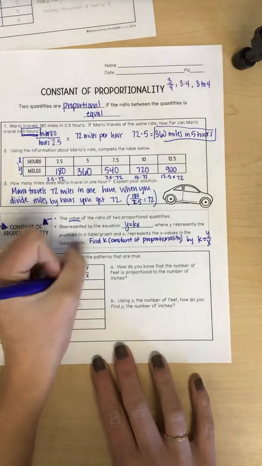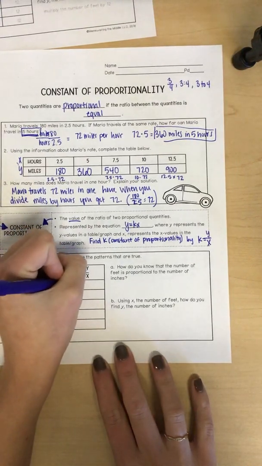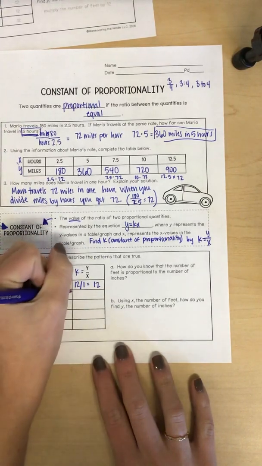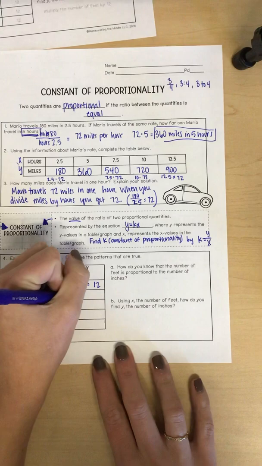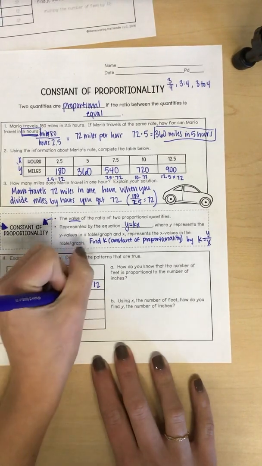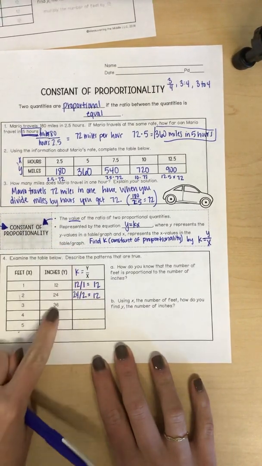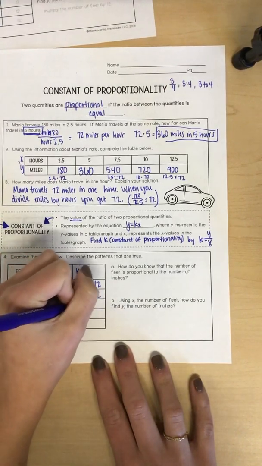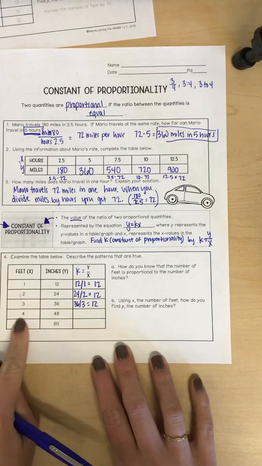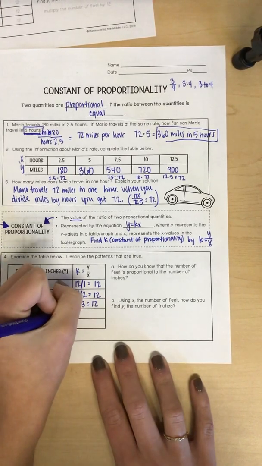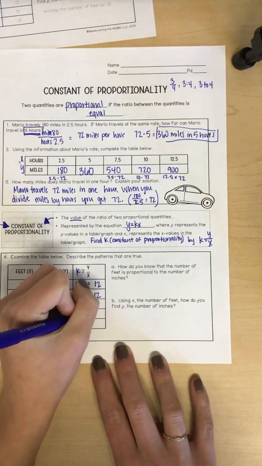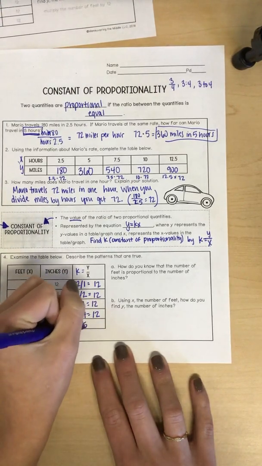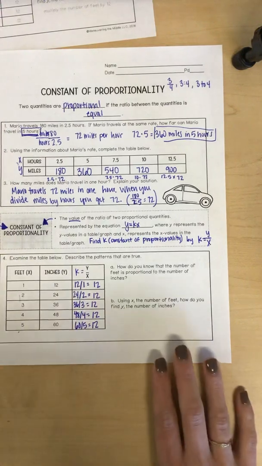But 12 divided by 1, we're going to show that work. So 12 divided by 1 equals 12. 24, y divided by x: 24 divided by 2 equals 12. Y divided by x: 36 divided by 3 equals 12. 48 divided by 4, y divided by x. And then y divided by x, 60 divided by 5 is still 12.